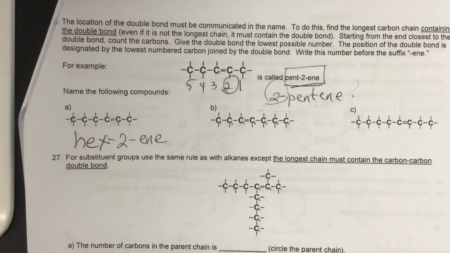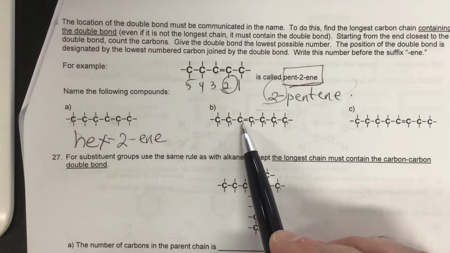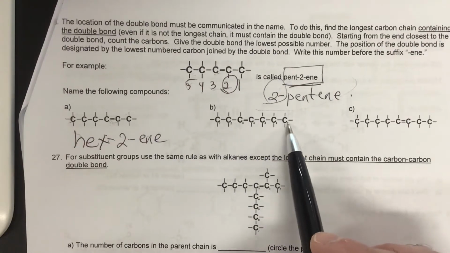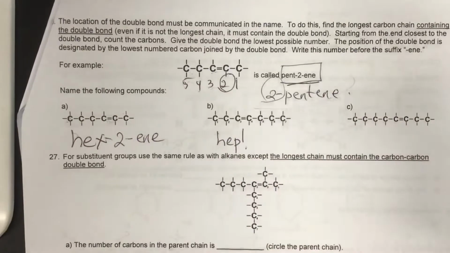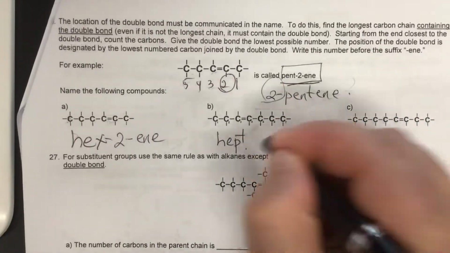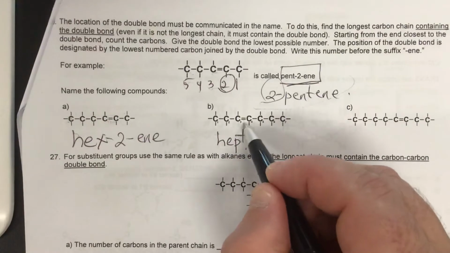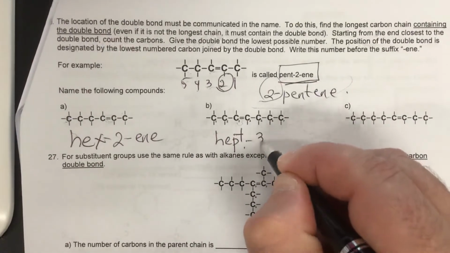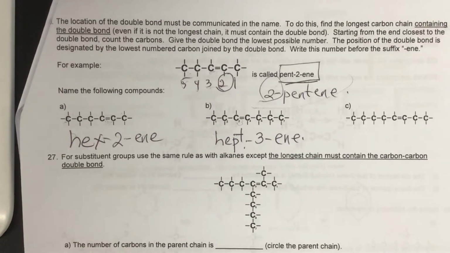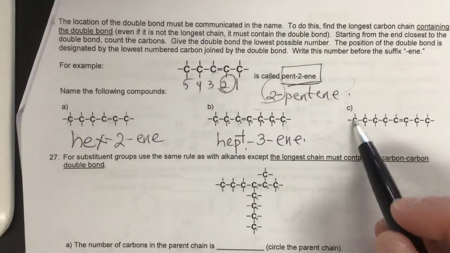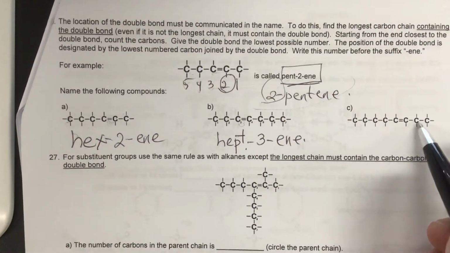Okay. This one's been kind for you, and it's labeled it for you. So this has got 7 carbons. 7 is hept. And then it starts on carbon 3, so hept-3-ene. Okay, this one 1, 2, 3, 4, 5, 6, 7, 8.